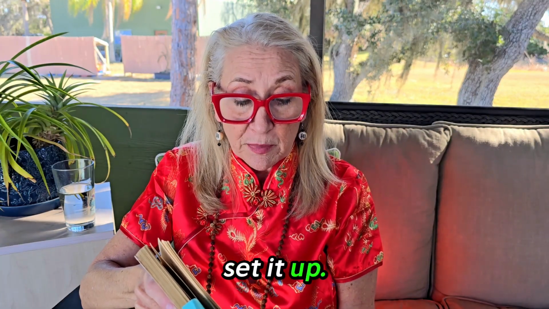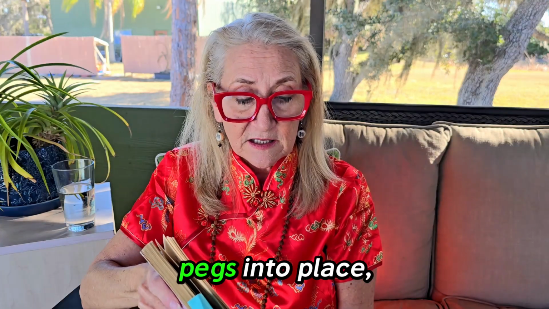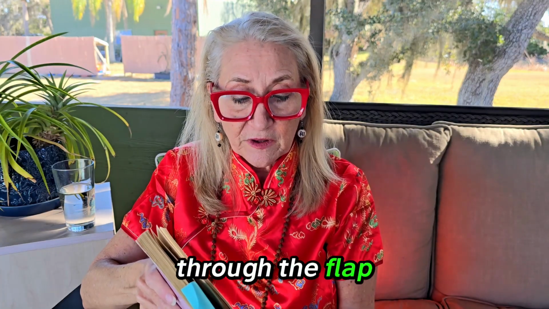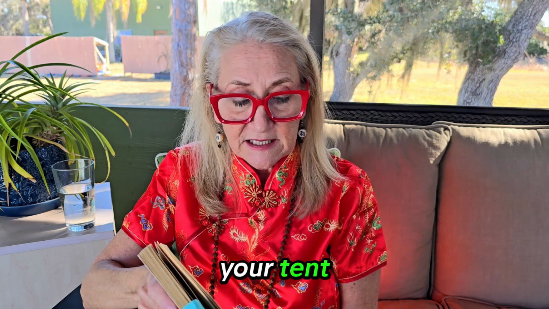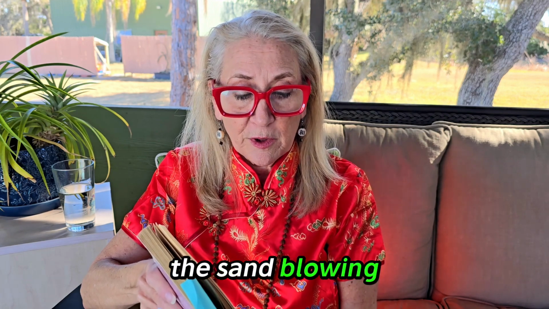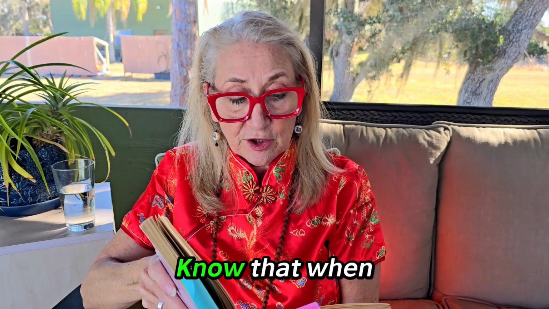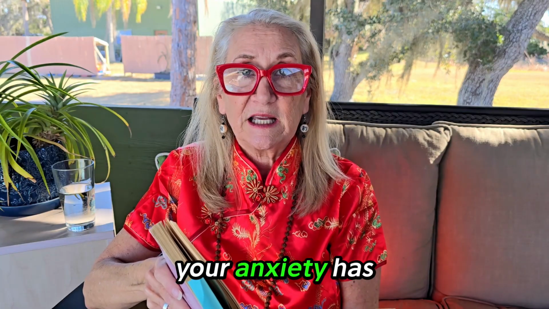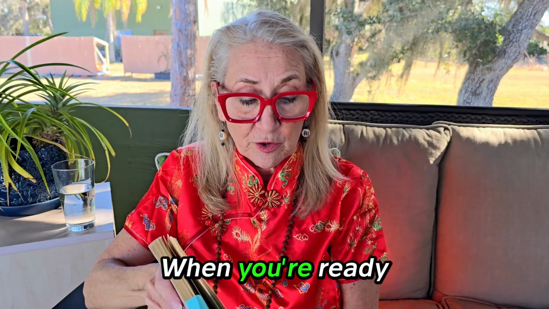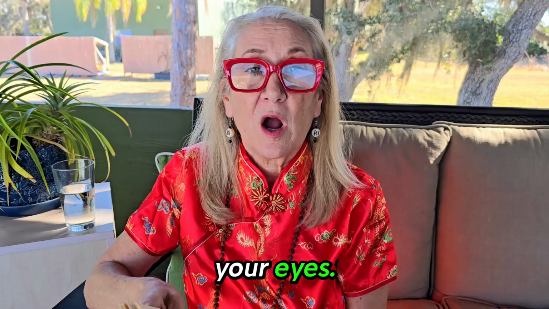Unfold it and set it up, driving the 4 pegs into place, raising the tent, then going in through the flap and closing it behind you. Sit peacefully in your tent as you hear the sand blowing around and over the tent. Know that when you hear the sandstorm pass completely, your anxiety has passed. When you're ready, breathe out once and open your eyes.